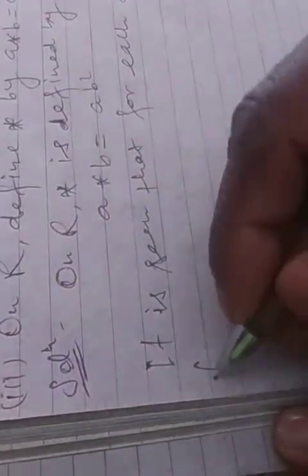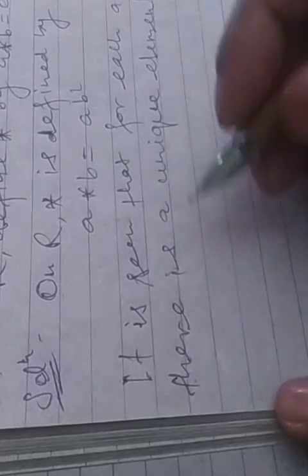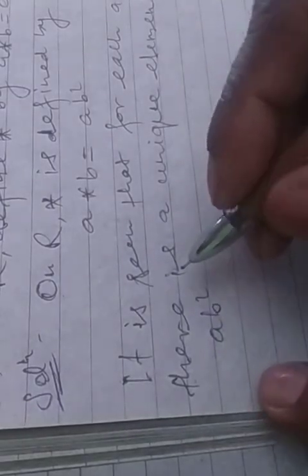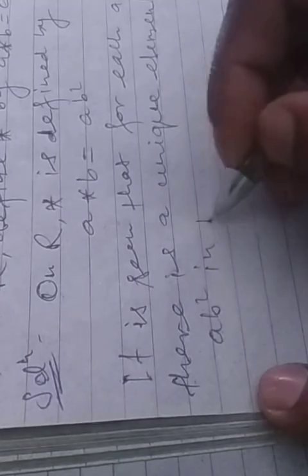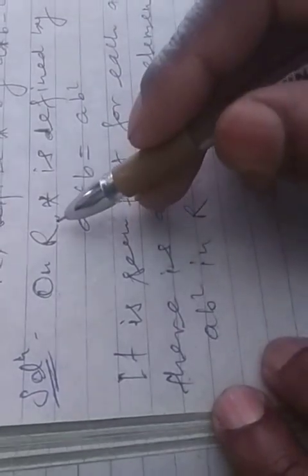there is a unique element AB square in R, because if we take A or B any real number, then AB square will be a unique element, and that unique element will belong to the set of real numbers.